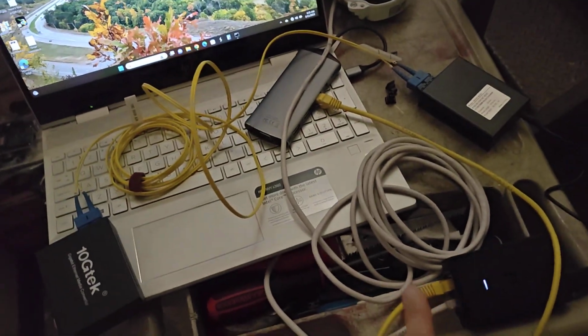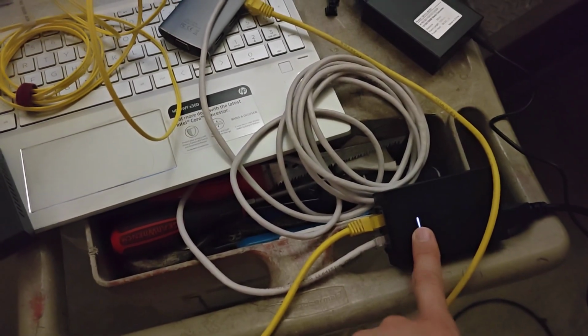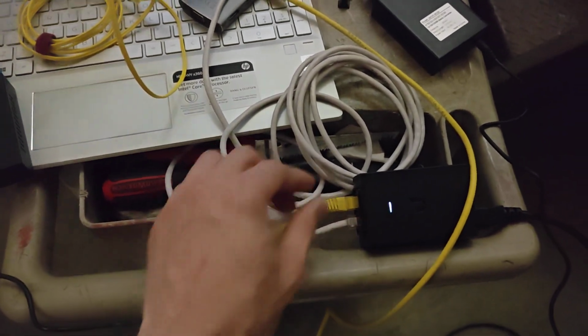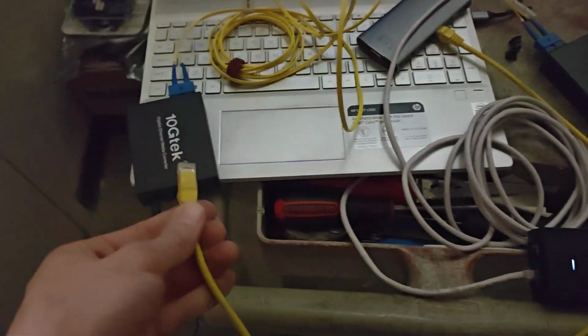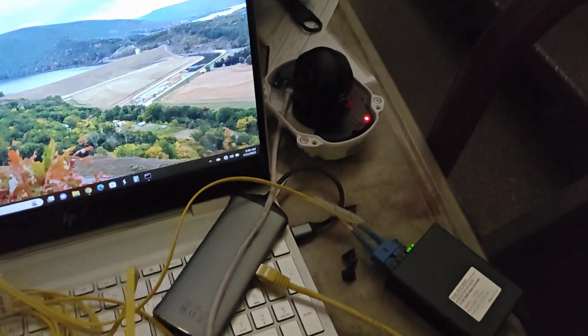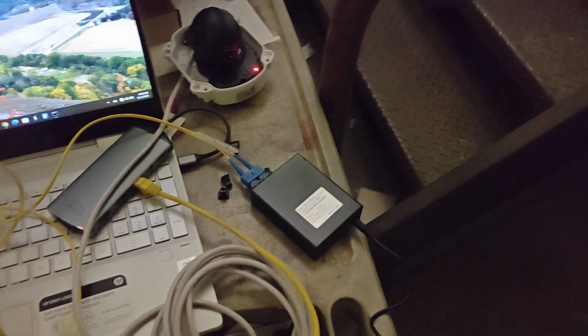Now, instead of the laptop connecting to the camera through the PoE injector, we're gonna take the laptop, follow the wire, and instead of going into the injector, we're actually gonna plug it into the module. And as you see, I lost connection because we are no longer connected to the camera. So we're gonna plug one side here, and now on the other side, that was the laptop. So the laptop's plugged into the module.